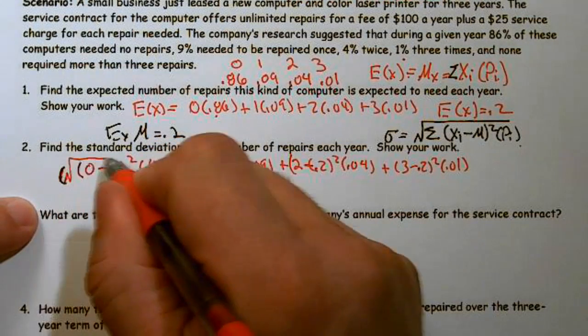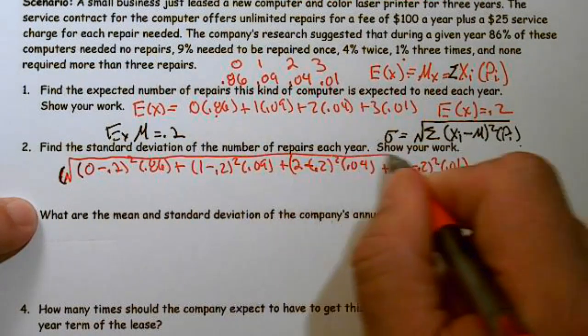And I need to take the radical, put that all underneath the radical.